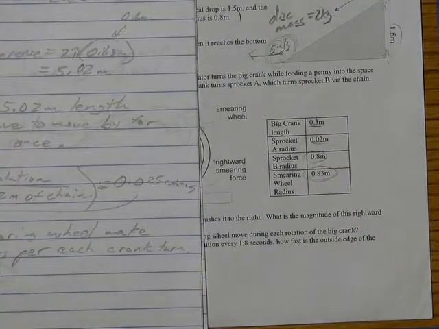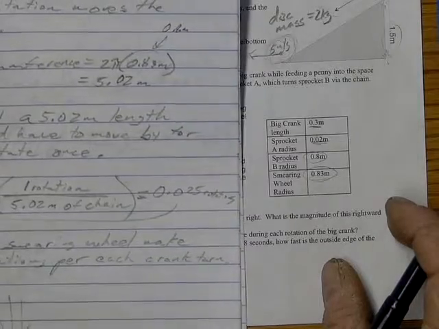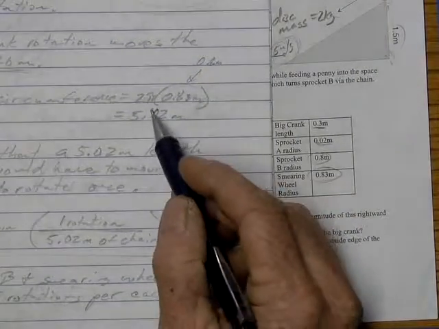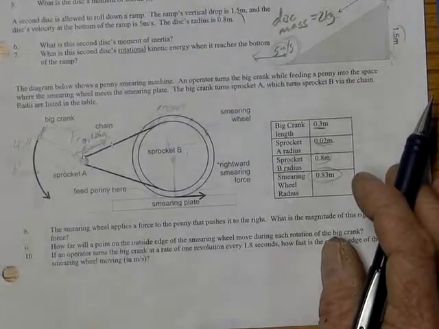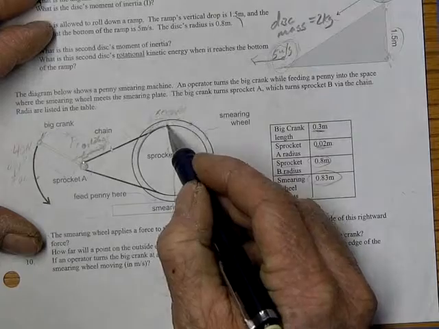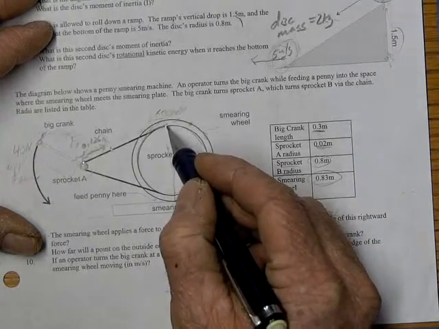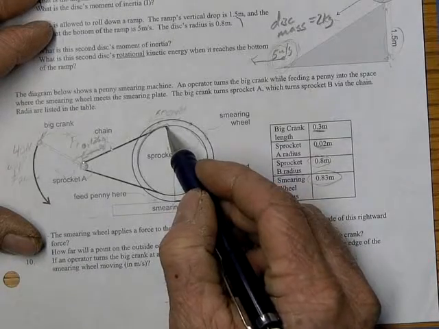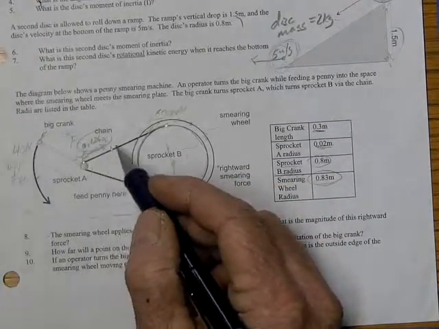I messed up. But again, the answer is going to be pretty close. So the circumference of sprocket B is approximately 5.02 meters.